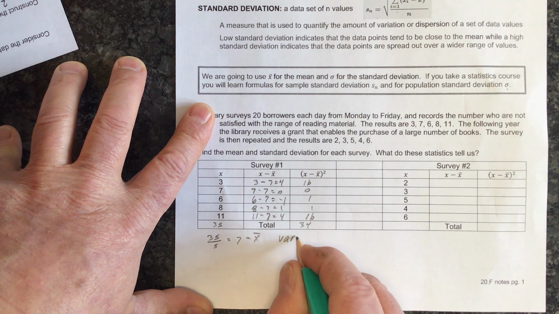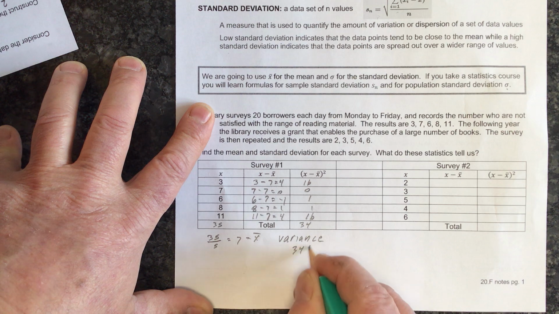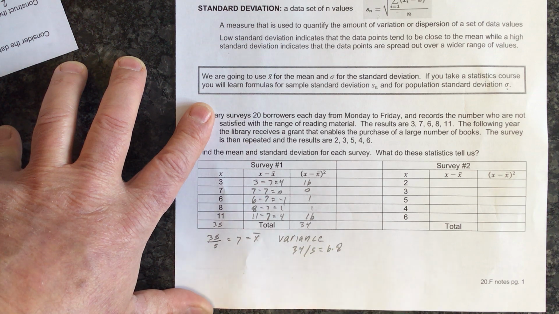Now to find the variance, I take 34 divided by 5, and that equals 6.8. That's my variance.